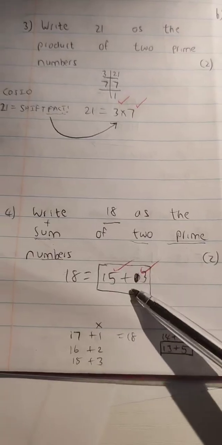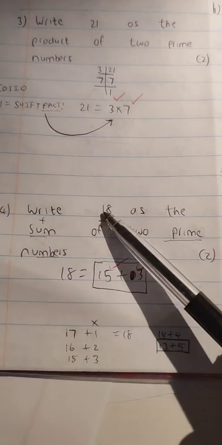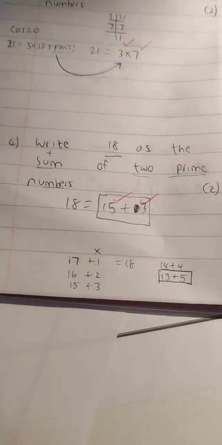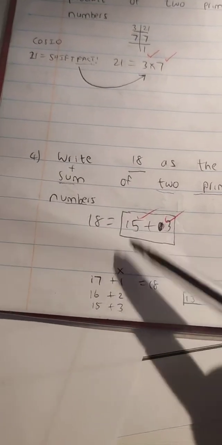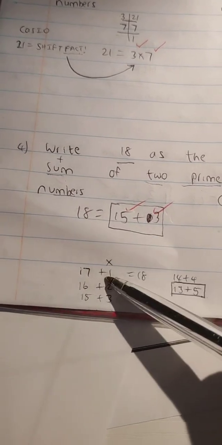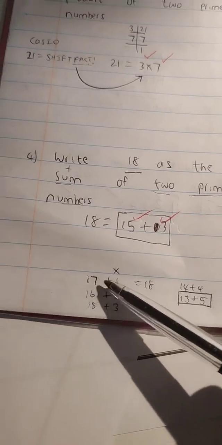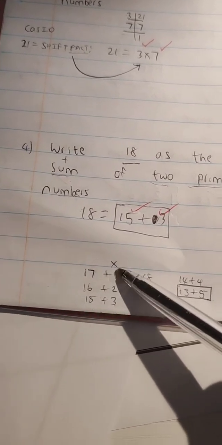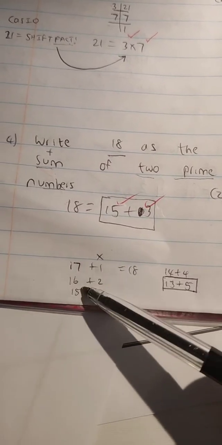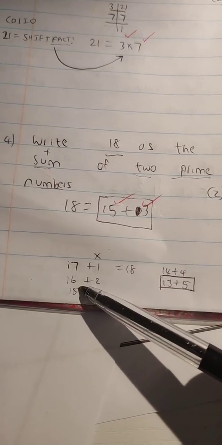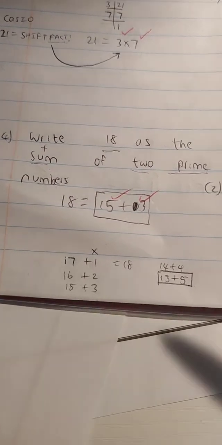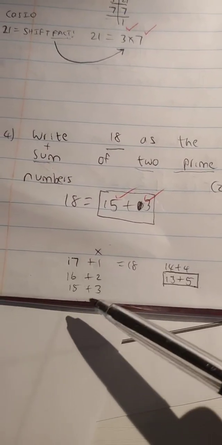Write 18 as the sum of two prime numbers. 18 must be written as the sum, the addition, of two prime numbers. So what I did is I looked at what forms 18. You could say 1 plus what gives you 18? It's 1 plus 17. Are these two numbers both prime? 1 is not, 17 is. So I go to the next number, 2. 2 plus what gives me 18? It's 16. Are these prime numbers? 2 is, 16 is not.